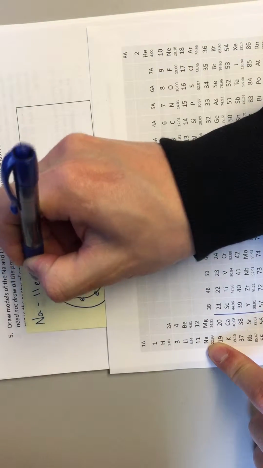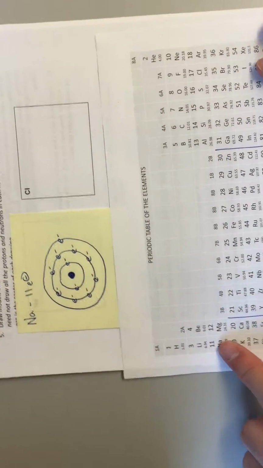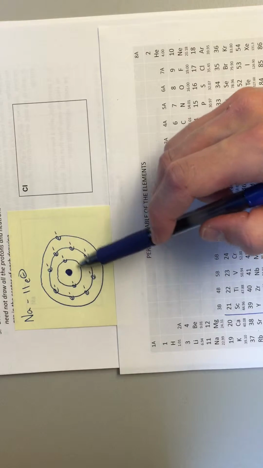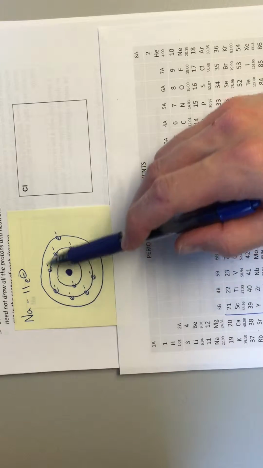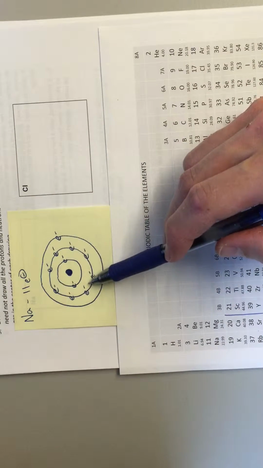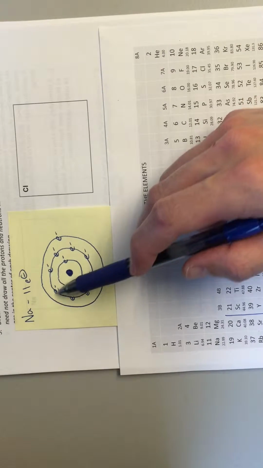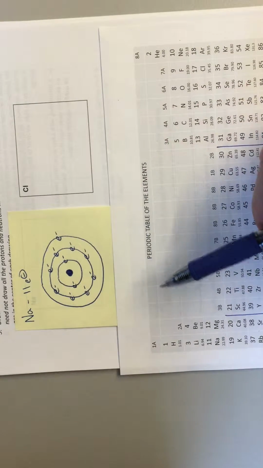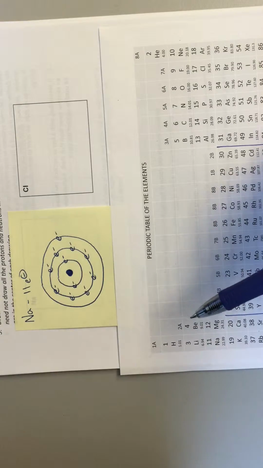So that means I'm going to have 11 electrons. And I've shown shell number 1 with 2 electrons in it, shell number 2 with 8 electrons in it, so 2 plus 8 is 10. So in shell number 3, I'm going to have 1 lone electron left over, okay?